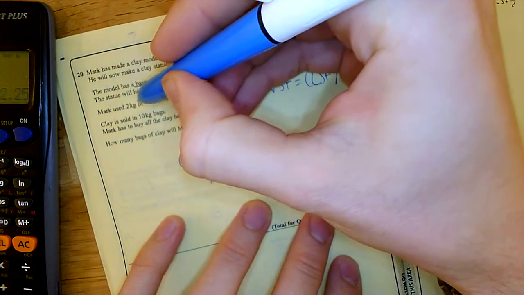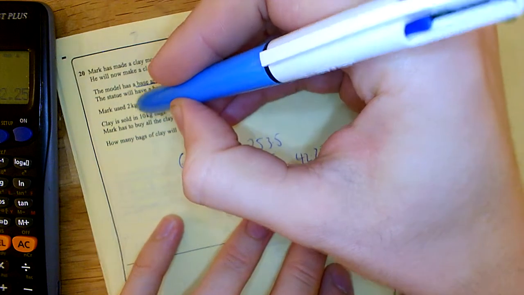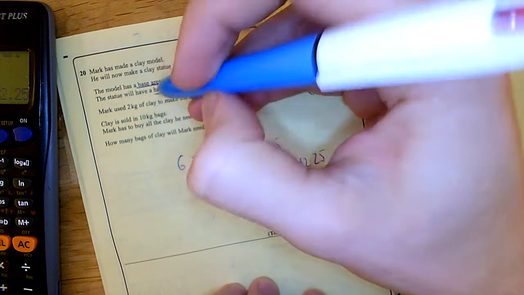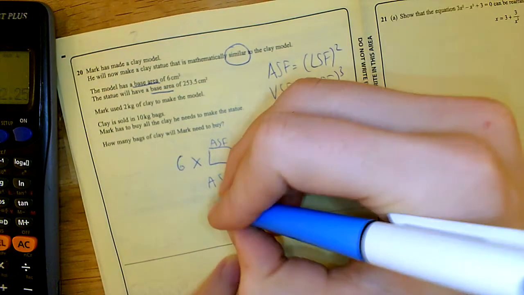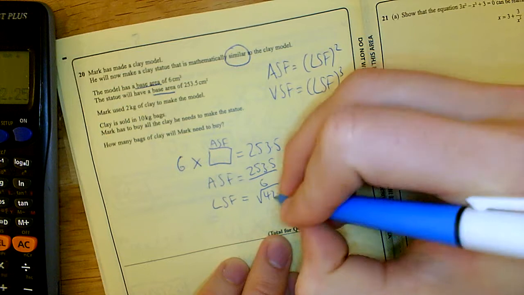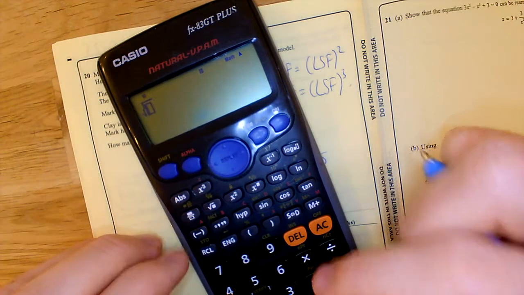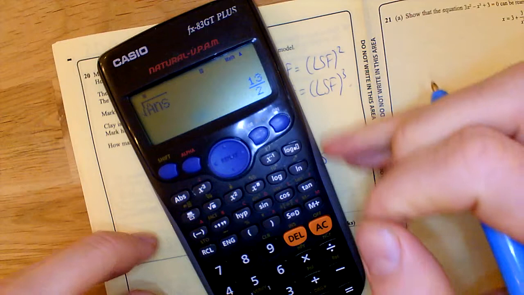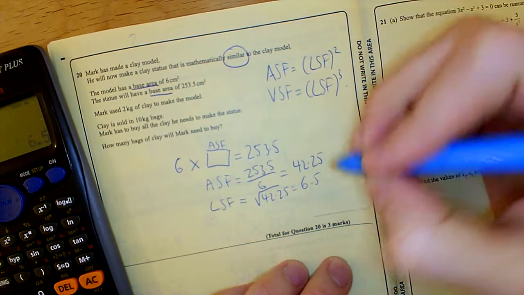Mark used 2 kilograms of clay to make the model. If you're talking about the amount of clay that he used to make the model, you're talking about the actual volume of the model. So from the area scale factor, if we square root the area scale factor, so in here let's just do square root answer, that gives us the length scale factor, which is 6.5.